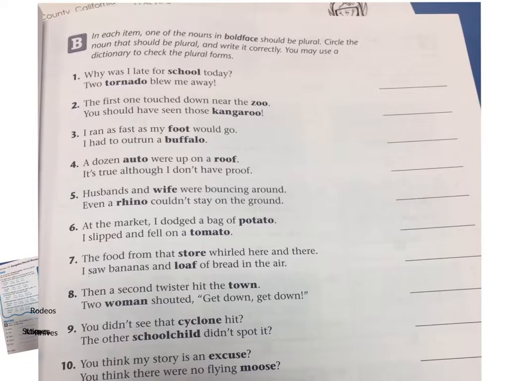So for number one, why was I late for school today? Next, 2 tornado blew me away. Obviously, just reading it, you should realize that tornado should be 2 tornadoes. And so on the blank, you should type or write tornadoes. T-O-R-N-A-D-O-E-S. Okay? Because once again, you have an O. These are one of the words where you have the ES at the end.